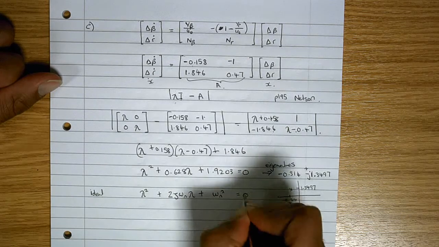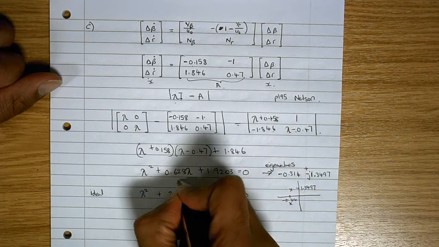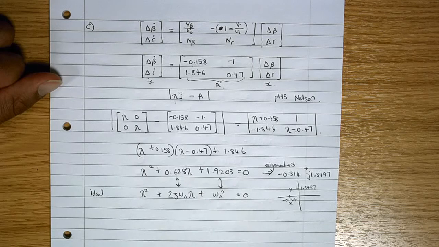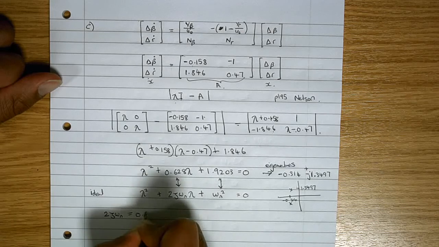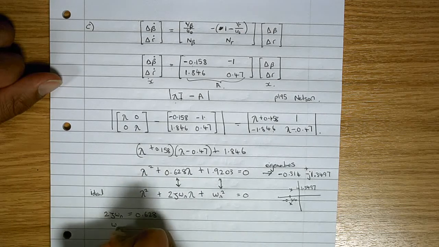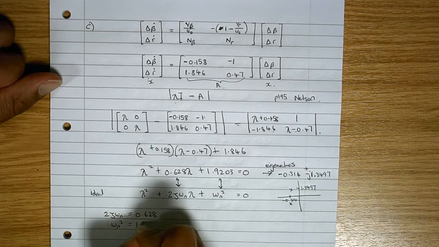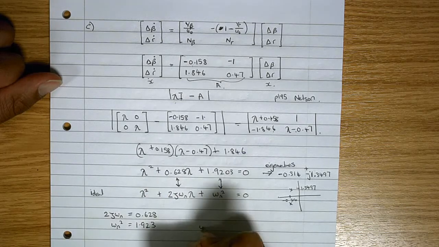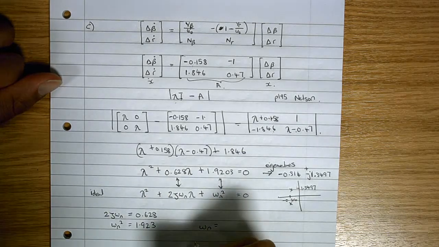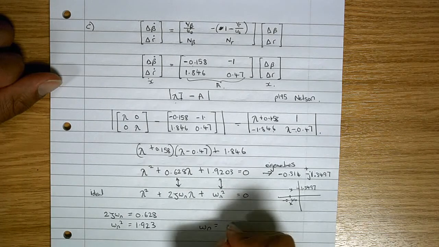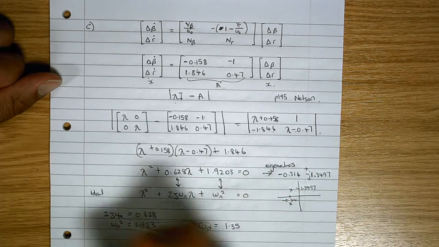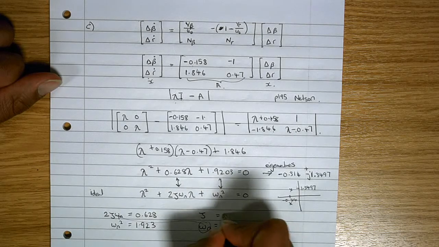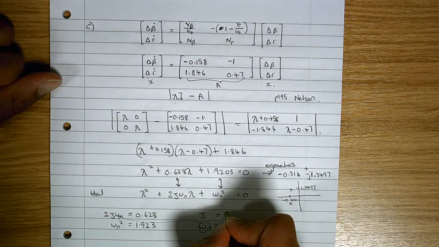Now I can compare each of the terms directly, so I know that 2 zeta omega n is going to equal 0.628, and omega n squared is going to give me 1.923, which results in an omega n value of 1.35, and then you can substitute this back in here to work out your damping ratio, which is 0.232.